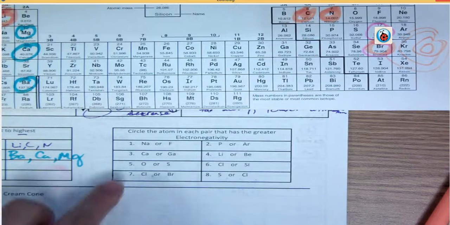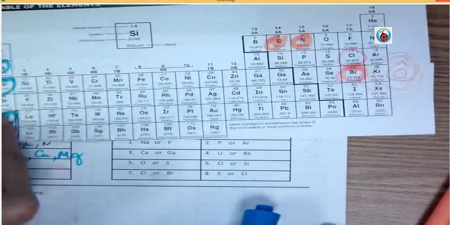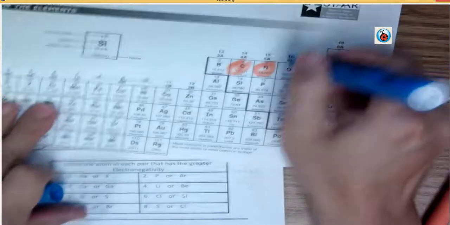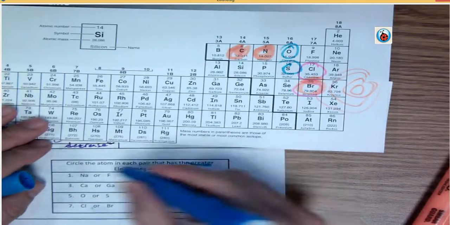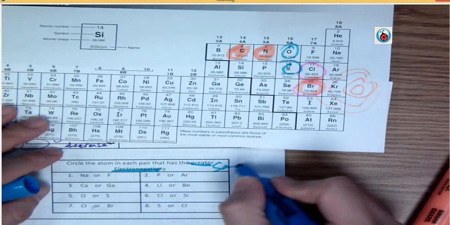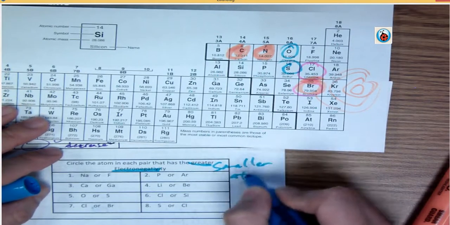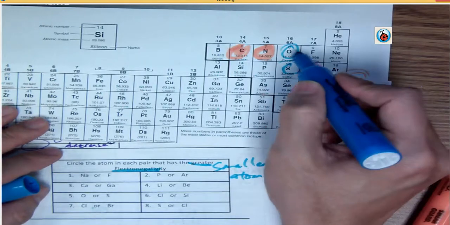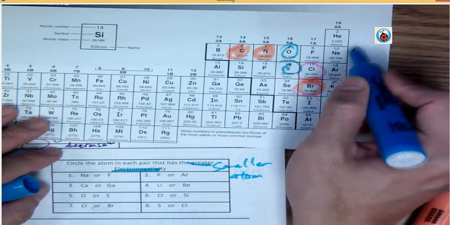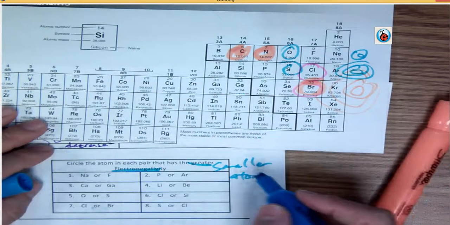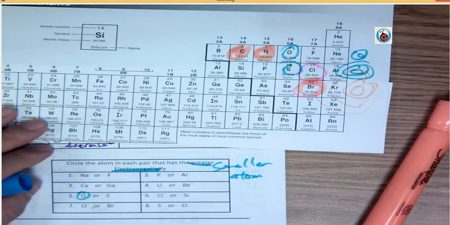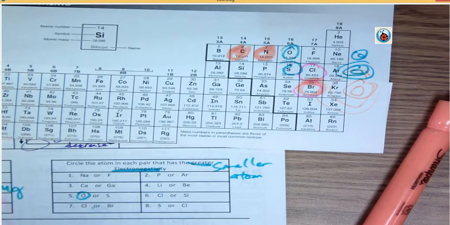Let me do 1 or 2 on the left here, on the right here. Let's pick 2. You pick. What number? Okay, number 5. O or S? Which one has greater electronegativity? That means the smaller atom. The smaller atom is on top. Level 2, 2 rings. Level 3, 3 rings. So O is smaller. There you go, circle O.